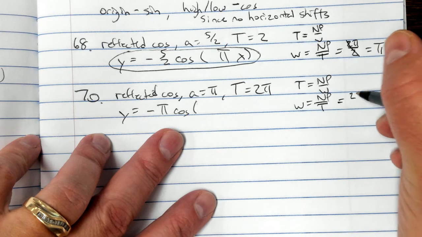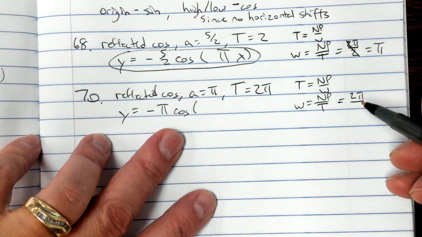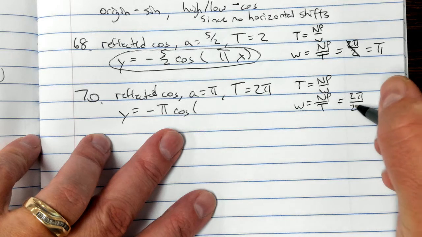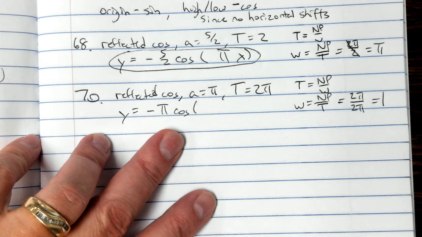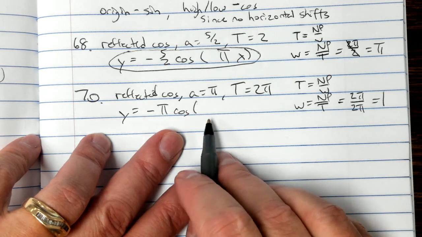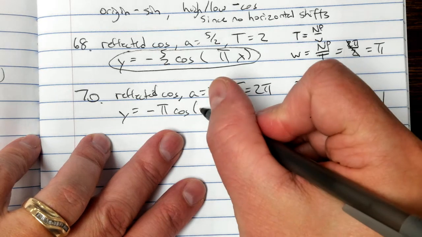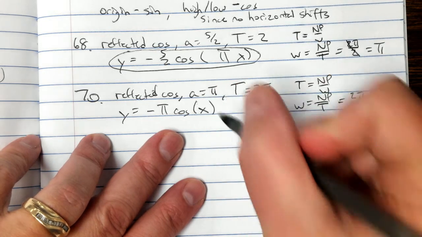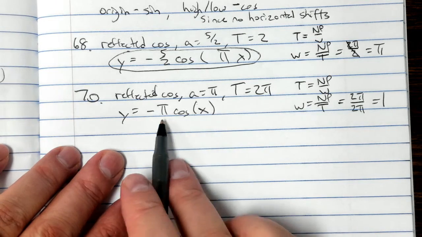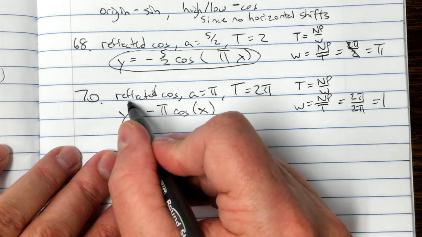And then we get 2 pi divided by 2 pi. So that means it's 1, right? So you can either put 1x, or usually we just leave the 1 off. So it's just negative pi cosine x.